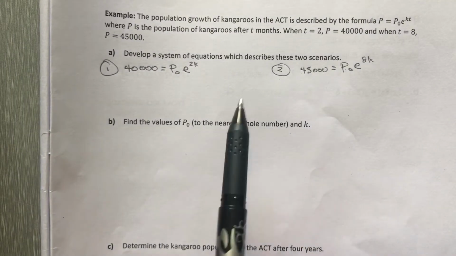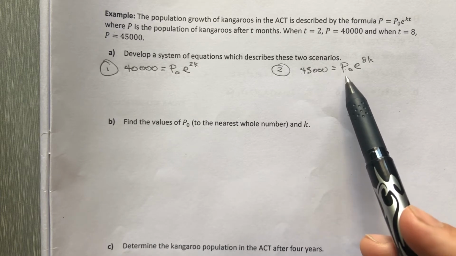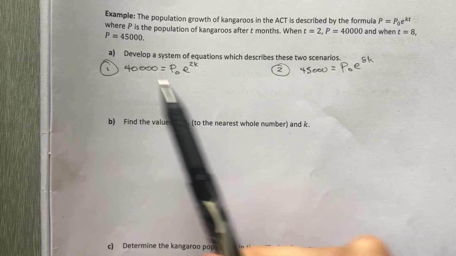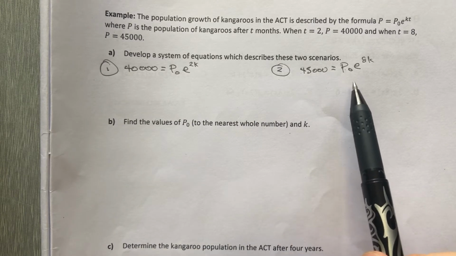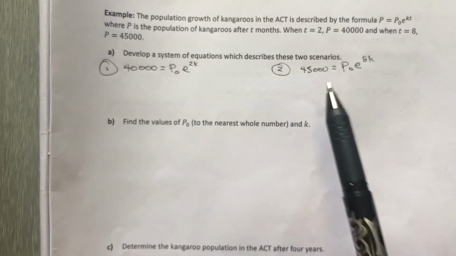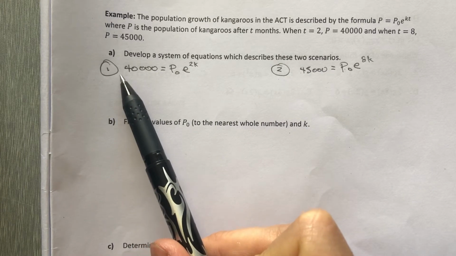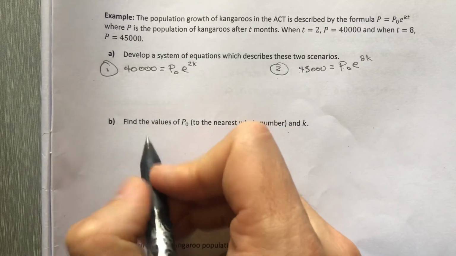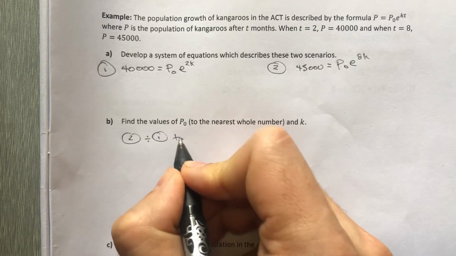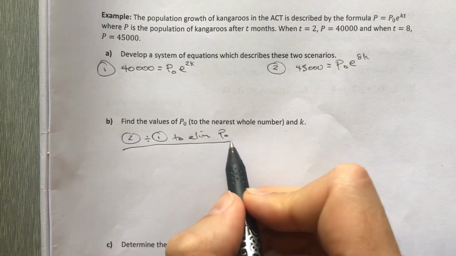What I'm looking at though is if I use elimination, I can actually get rid of P0, but only if I divide them. So if I did 1 divided by 2, P0 is going to become 1. If I do 2 divided by 1, P0 is going to become 1. So it's going to get cancelled out. I might do 2 divided by 1 though, because that's going to give me a full number at the start. I'll show you. So I'm basically trying to get rid of P0 so I can solve for K.